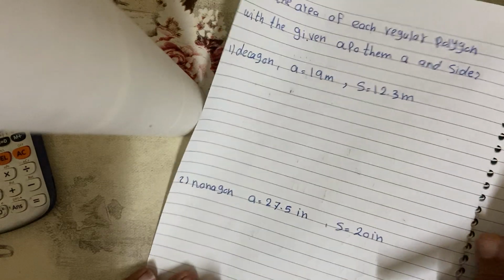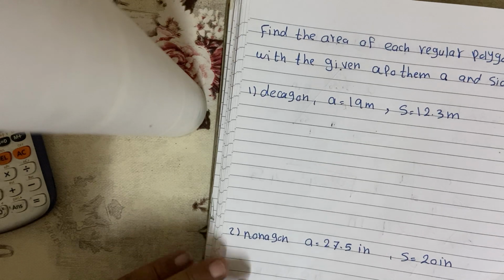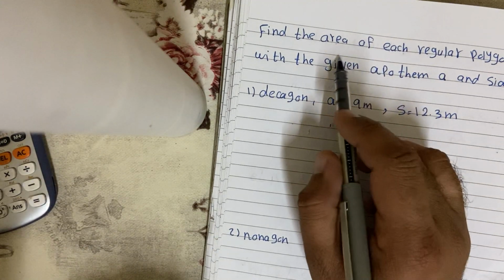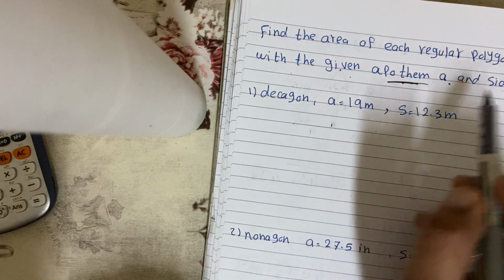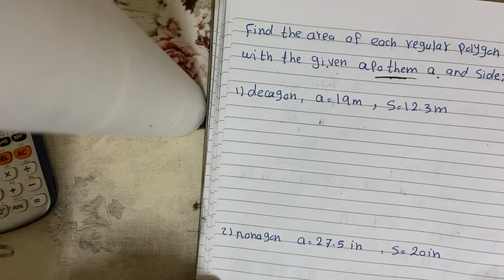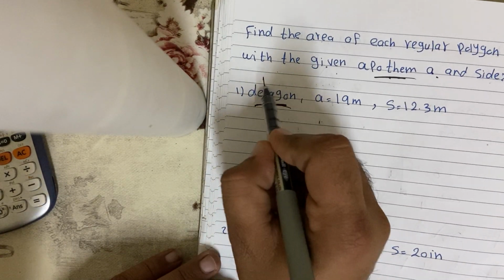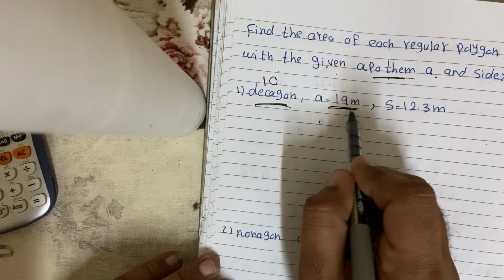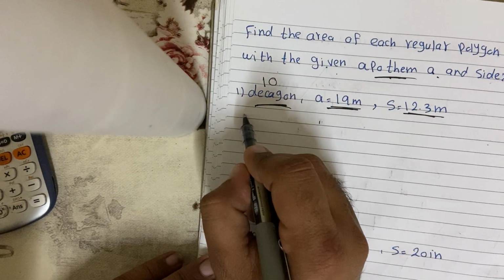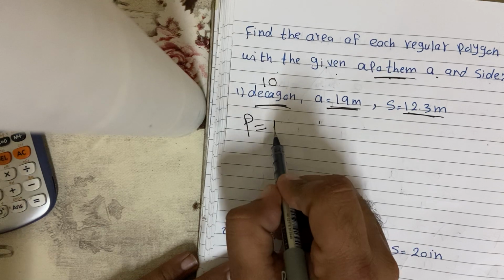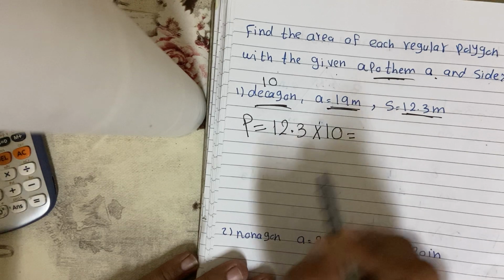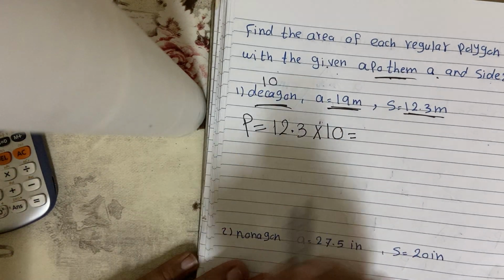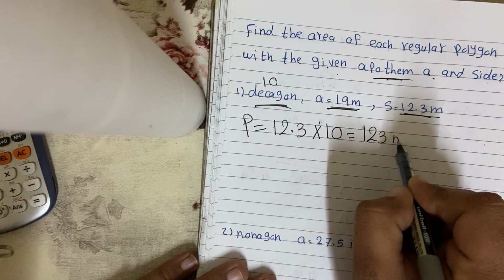Let's revise what we studied before in the previous lesson. Find the area of each regular polygon with given apothem A and the sides. We have the apothem and the side. Decagon means 10 sides. We need only to find the perimeter, which is the side multiplied by the number of sides. Because we have 10 sides, it will be 123 meters.